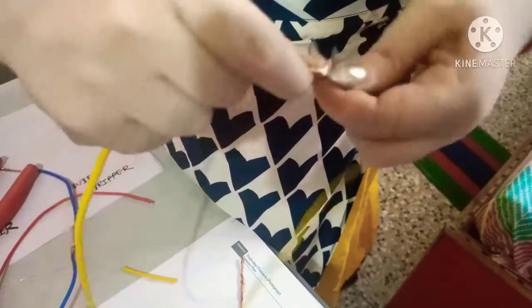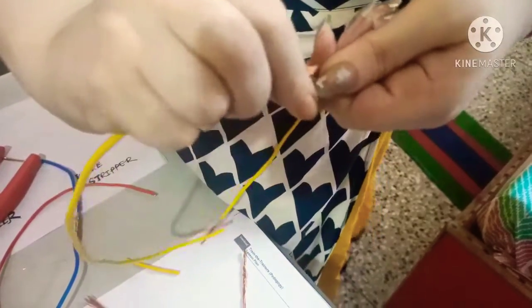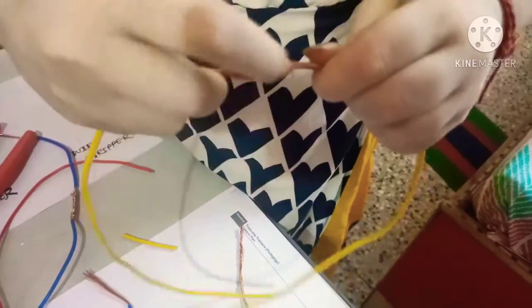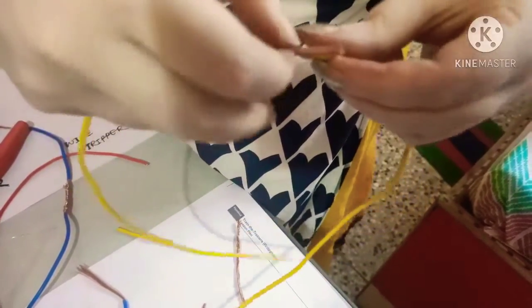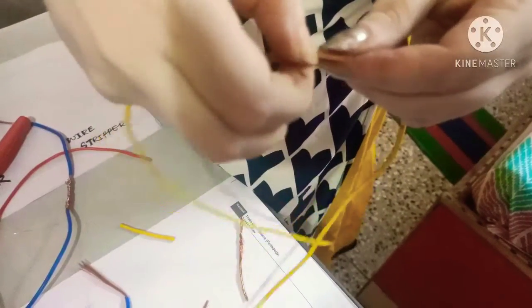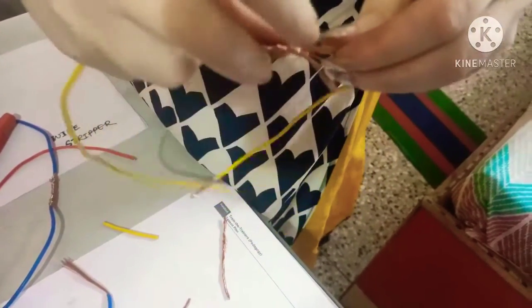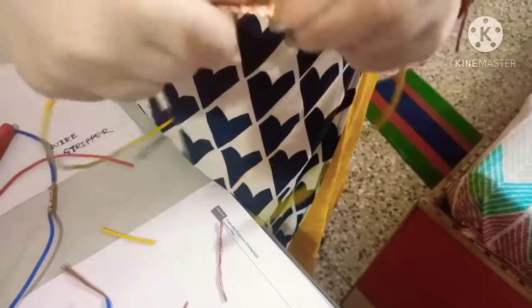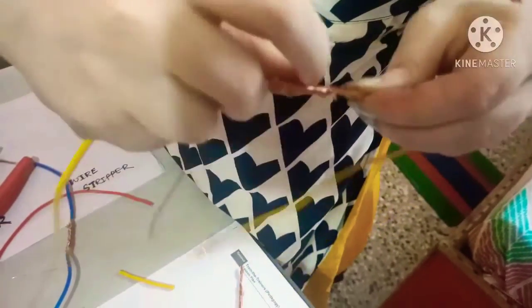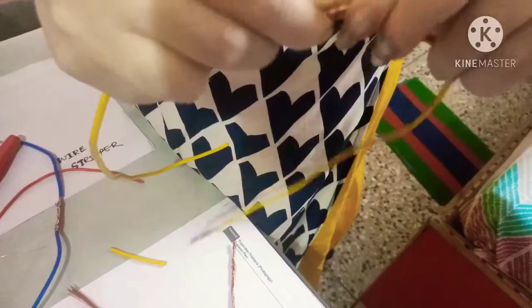I hope you can see. Then again take some part and twist it. Similarly, the leftover portion is twisted again.